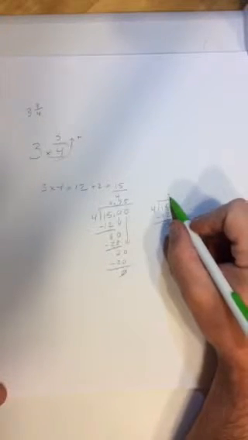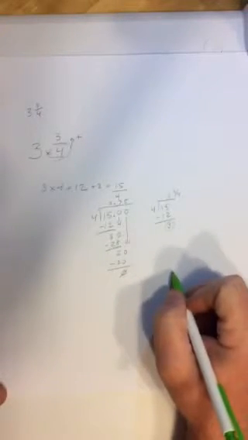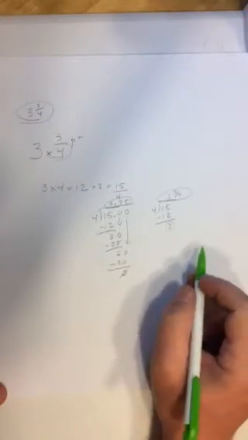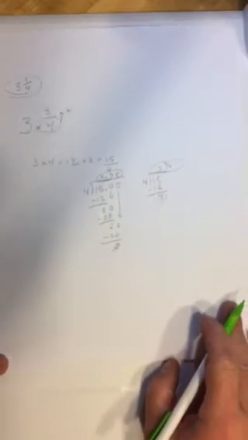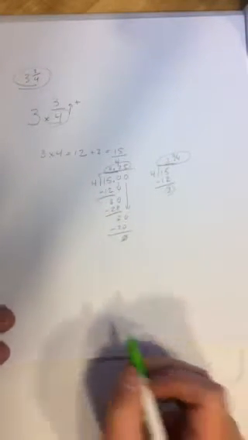So we have 3 whole times and 3 left over out of 4 pieces. So if you look, this and that are all exactly the same. And this works in any case for every mixed number. It doesn't matter how big or how small it may be.